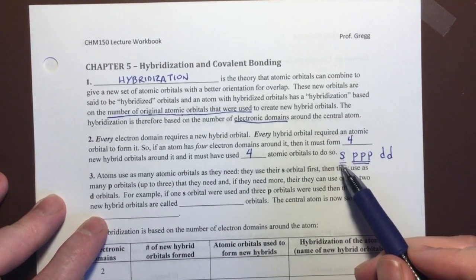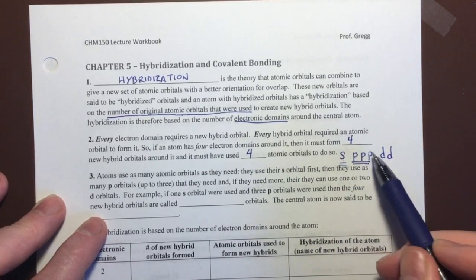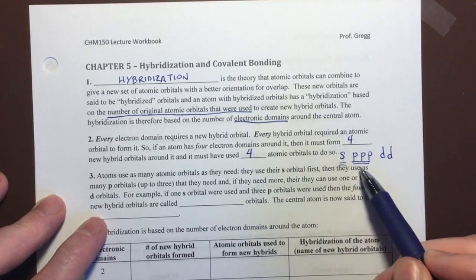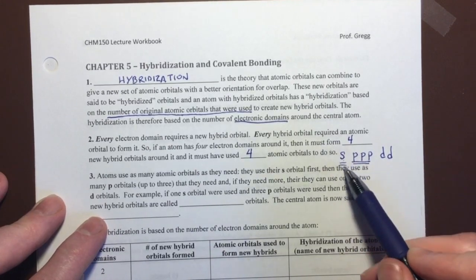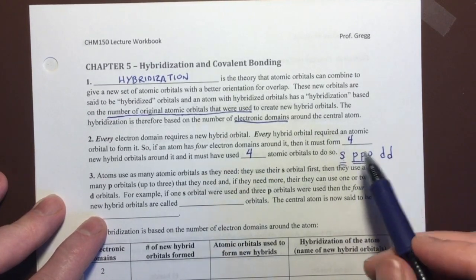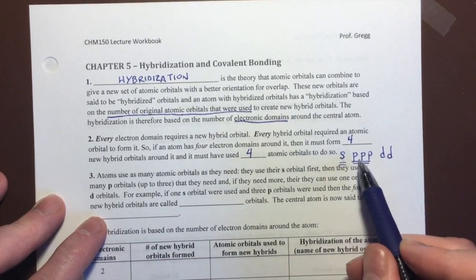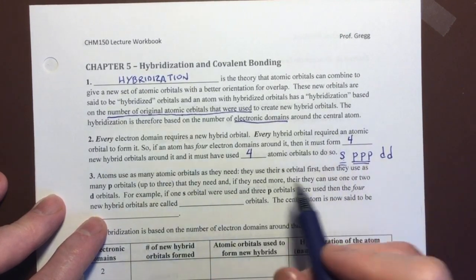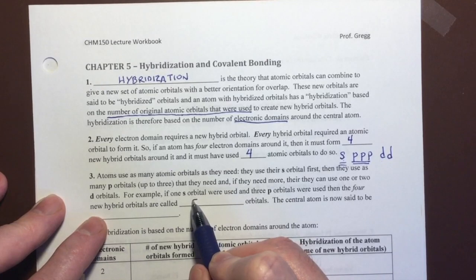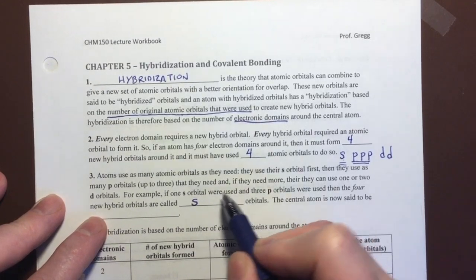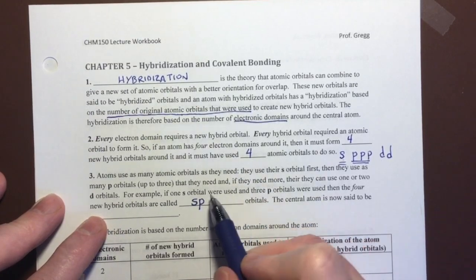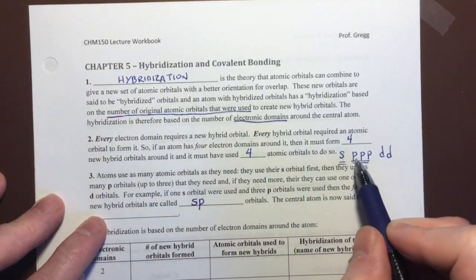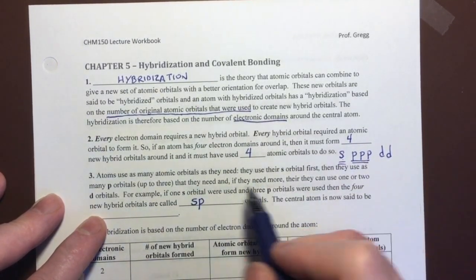And these new hybrid orbitals are named after the atomic orbitals that were used to make them. So the 4 new hybrid orbitals would be called sp3. So it's a lowercase s, a lowercase p, and then a superscript number to tell us how many p orbitals were used.